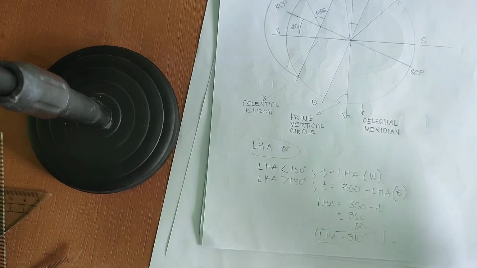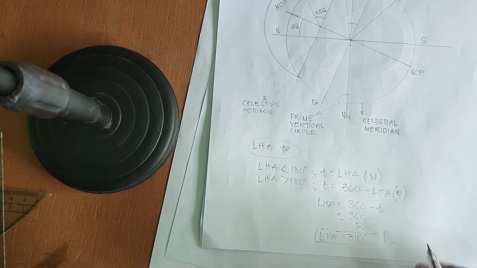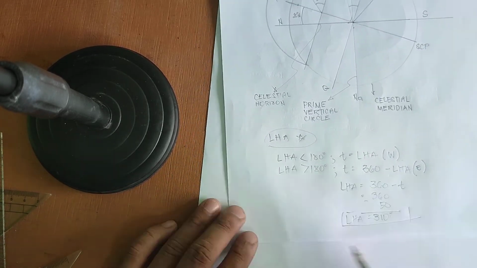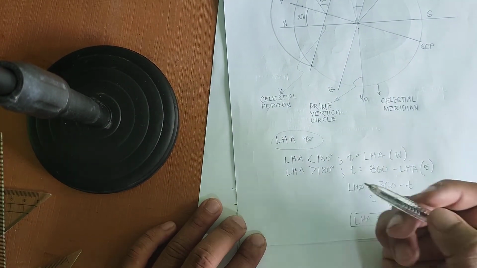Okay, later on you will be asked also for your polar distance. So, from the first discussion of the celestial sphere and equinoctial system, we already have said that polar distance plus declination equals 90 degrees. Therefore, we are given declination. So, let's put in writing.